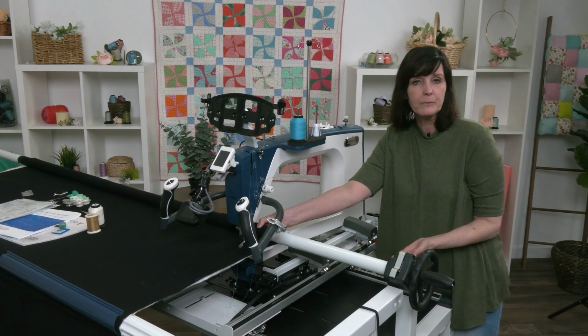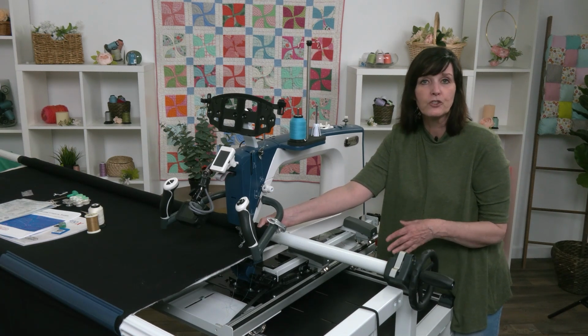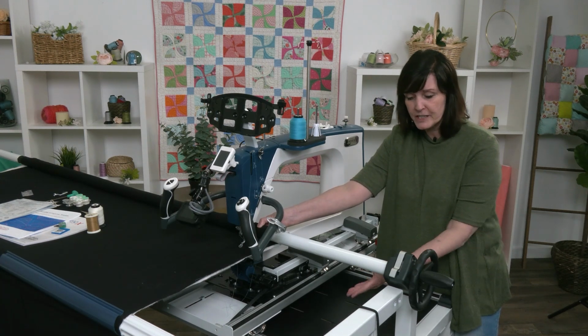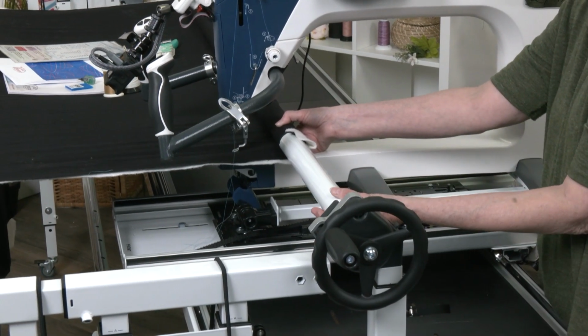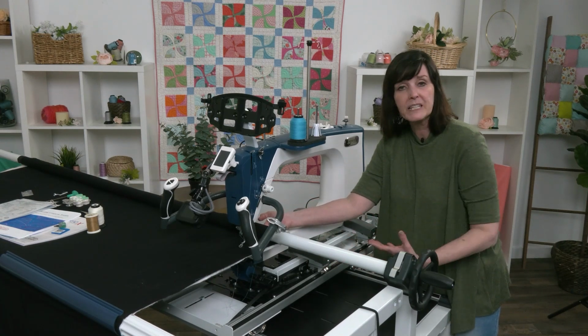I'm going to make some adjustments and show you some of the indirect tension problems that you can eliminate right out of the gate every time you set up your quilt. And that is adjusting the take-up rail. This rail that goes through your machine is called the take-up rail. And we're going to adjust it to the right height to begin sewing.